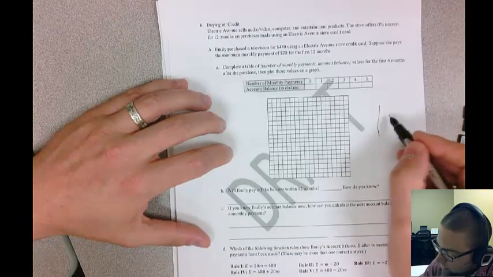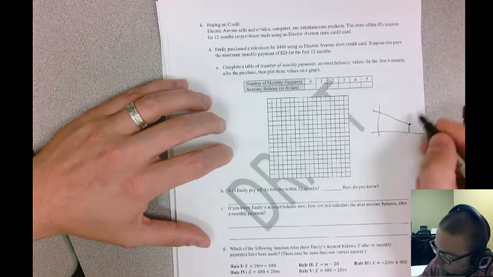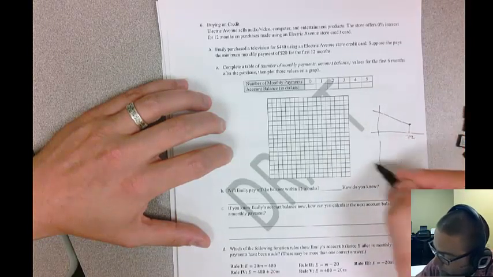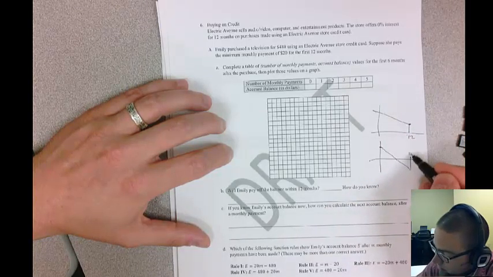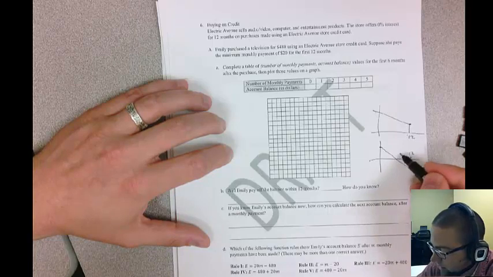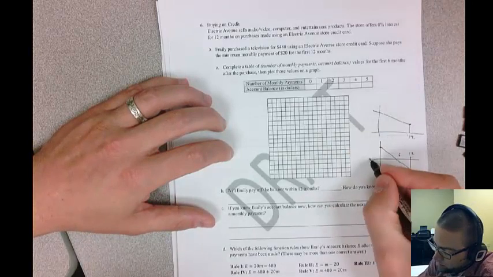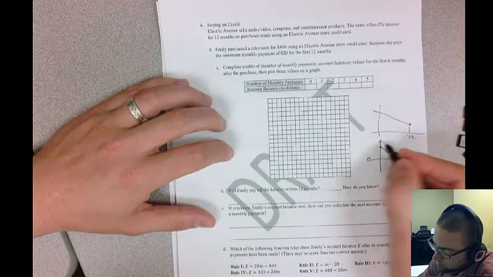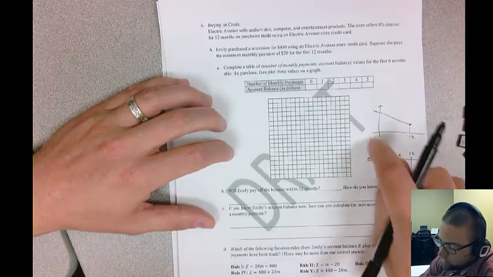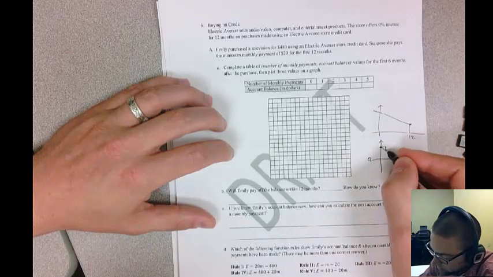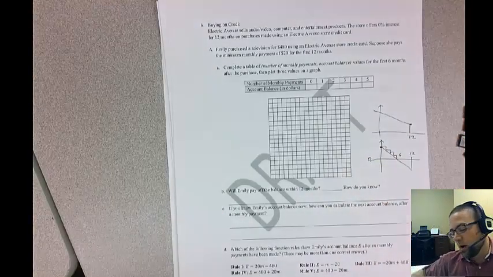So there's kind of two situations. It could be like this, and then at 12 months she still owes money, right? Or it could be like this, where she paid it off back here, maybe at 6 months or something like that, wherever it crossed the 0 mark. This is the amount she owes. So right here, she starts off owing some amount of money, and then every month she's paying off $20, right? So does it get down to zero before the 12 months or not?